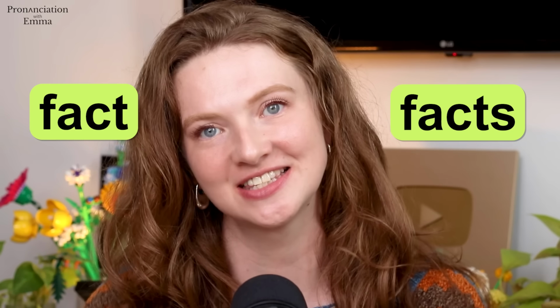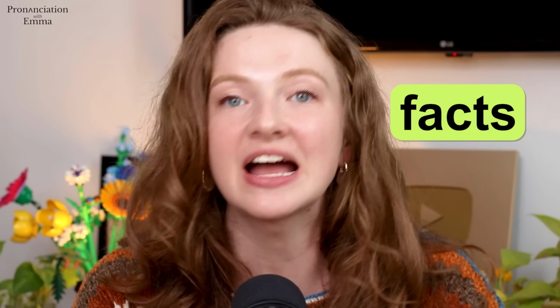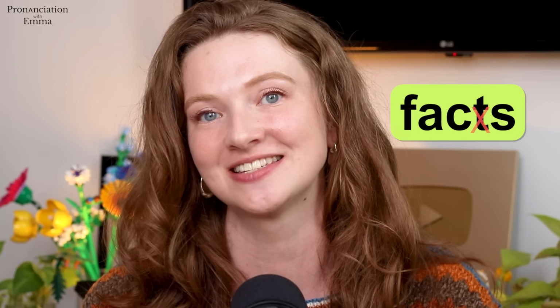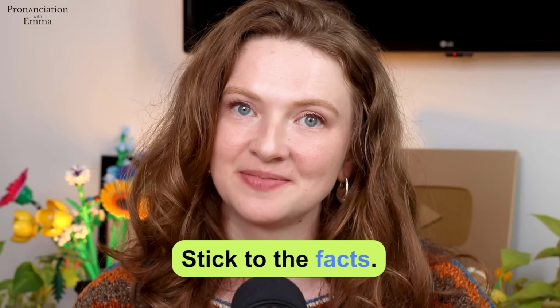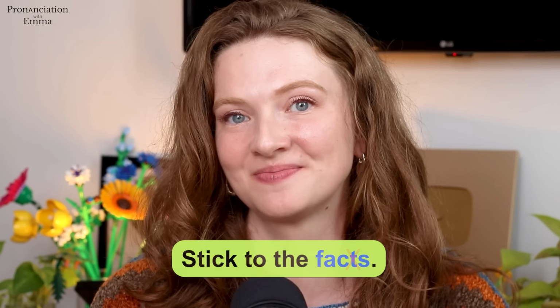Fact, facts. So with this consonant cluster, cts, you can also remove that t. So instead of saying facts, you can just say facts. That's an interesting fact. Stick to the facts. And yes, that does sound like fax, like a fax machine, but by context, people know that you're not talking about a fax machine.